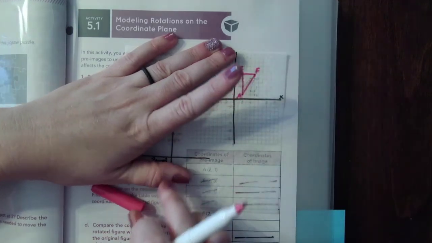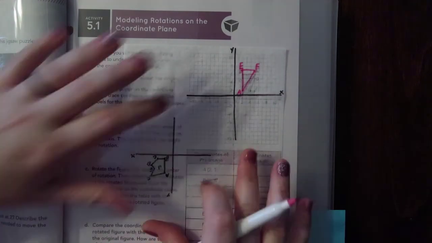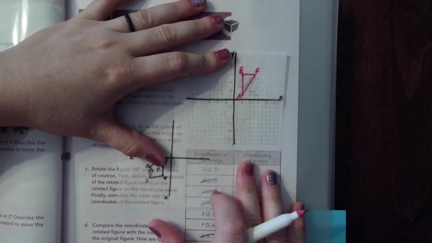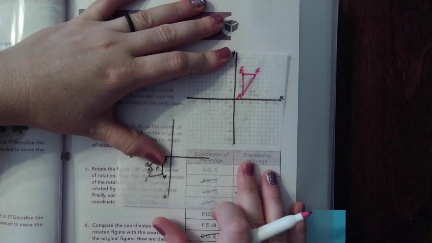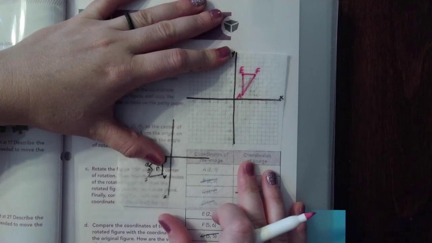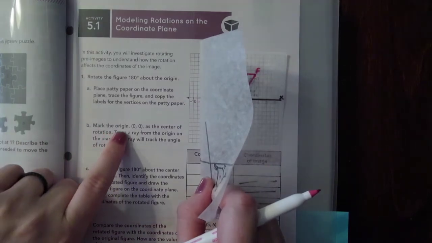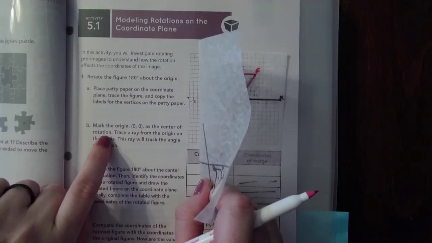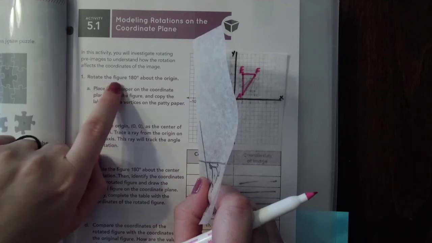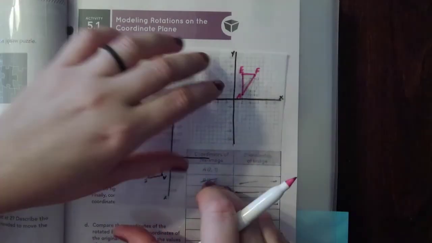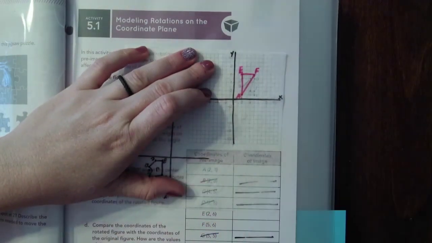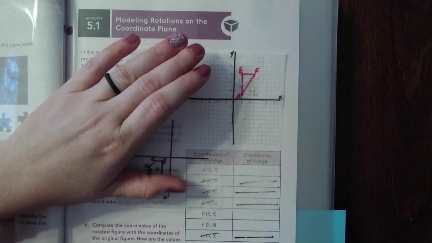So this one should be the most familiar in the coordinates just because of the way we had done rotating when not on coordinates. So if you notice, this problem says mark the origin (0, 0) as the center. Rotate the figure 180 degrees. So remember, with 180 degrees, it doesn't matter which direction you go.